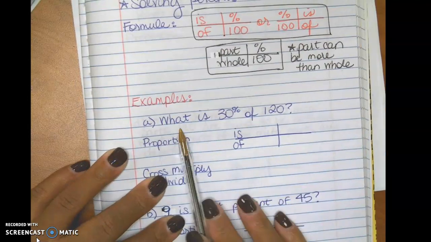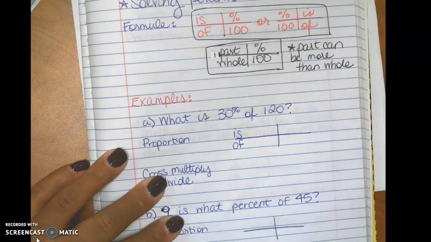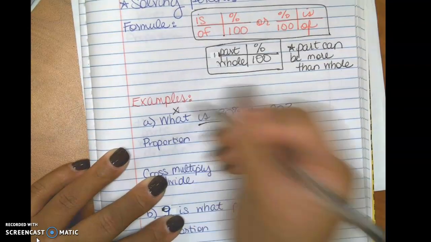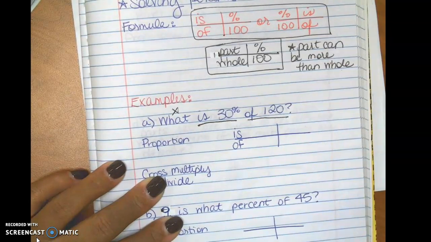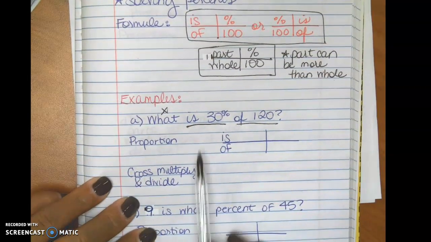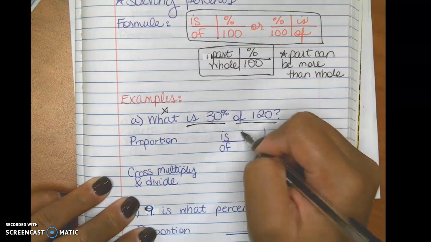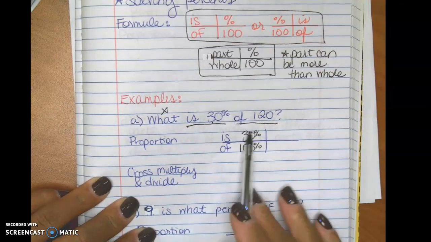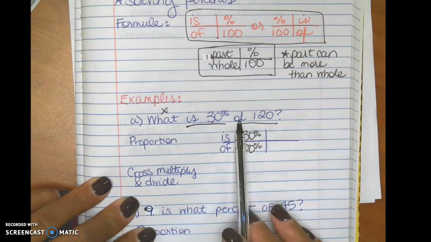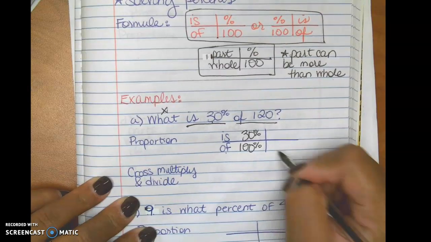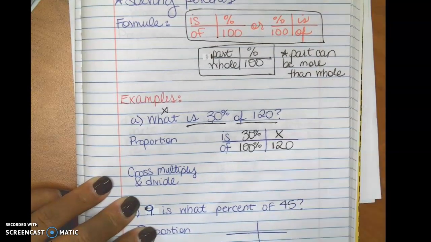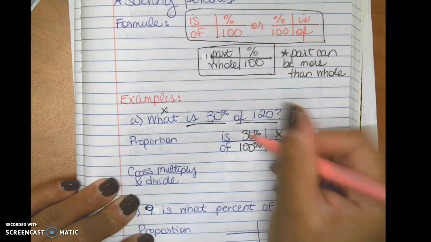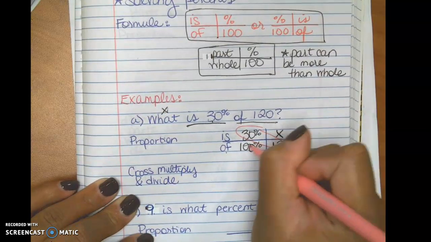So the first example, what is 30% of 120? Is, of, and then this is my x, because I don't know. So my is is my 30%. Percent always goes out of 100, and it doesn't matter where you put the 100. You can put it on the left or you can put it on the right. And then of 120, this is my of, so 120 goes over here, and my unknown goes here. I'm not sure what that is until I calculate it by doing the baseball and the bat method. Cross multiply and divide.